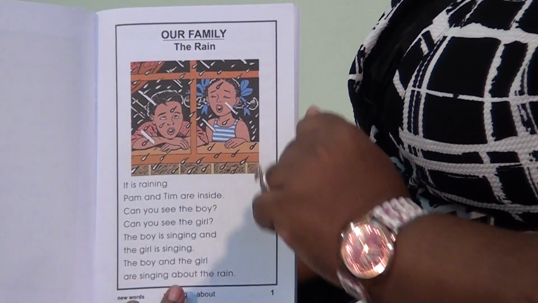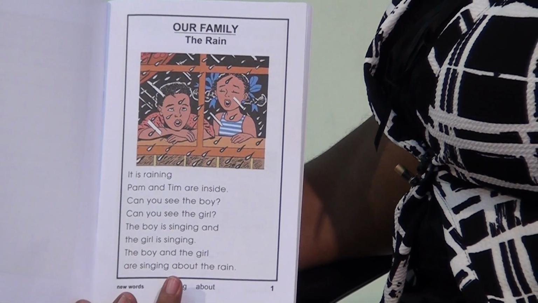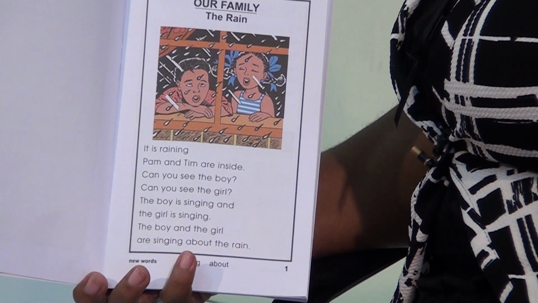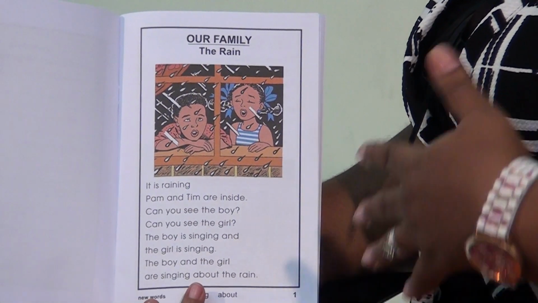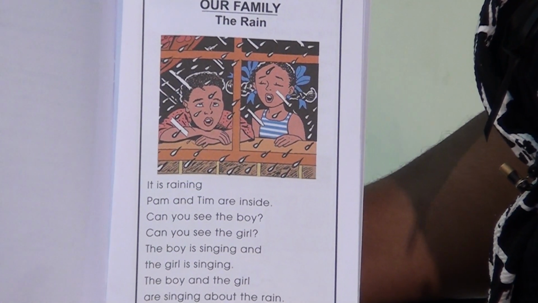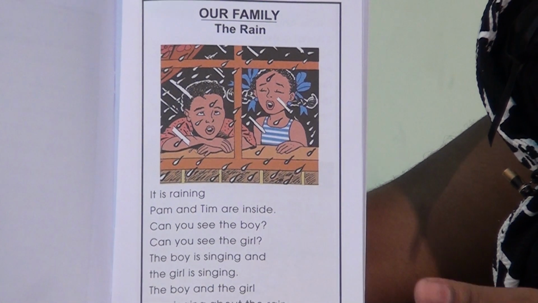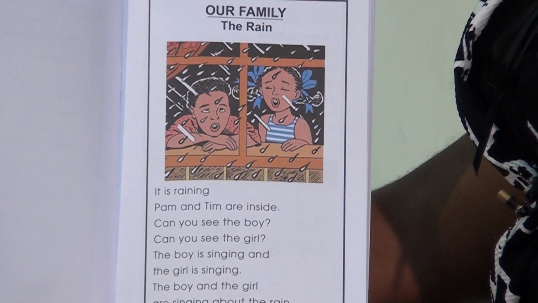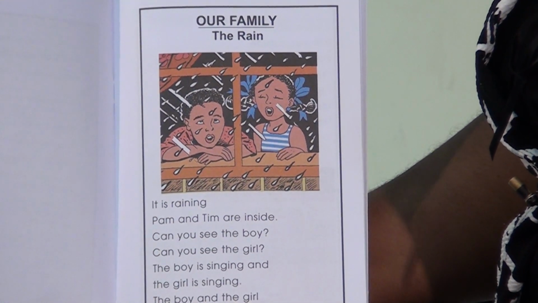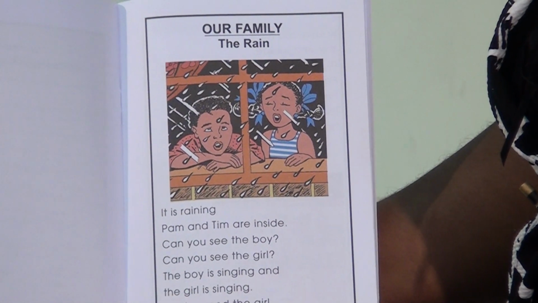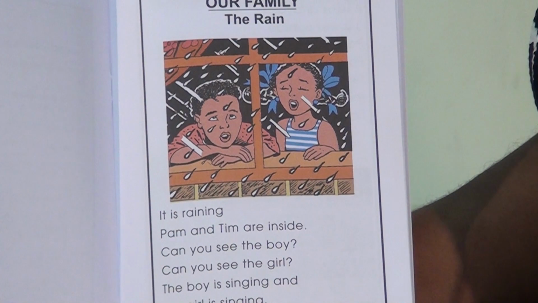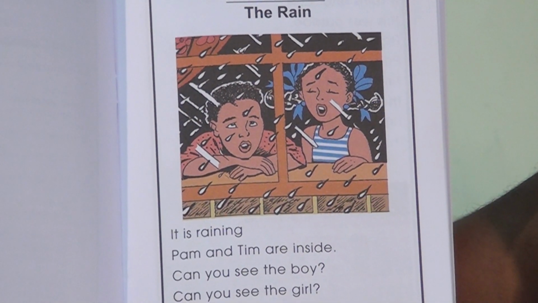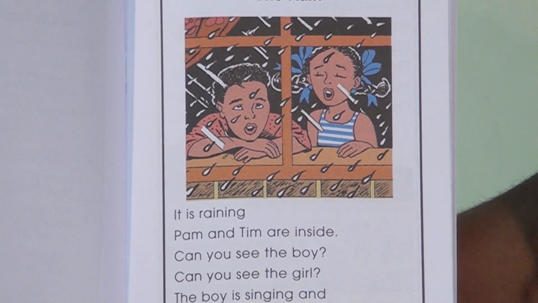So look at this wonderful picture. I wonder if you know what is happening in the picture. Could you tell me what is happening in the picture? All right, let me help you. So I can see that it is raining. And there are some children inside. I guess they're inside their house. I wonder what they are doing. You look at the little girl, she is singing. And the boy is there maybe helping her to sing. Right? What else can you tell me about the picture?